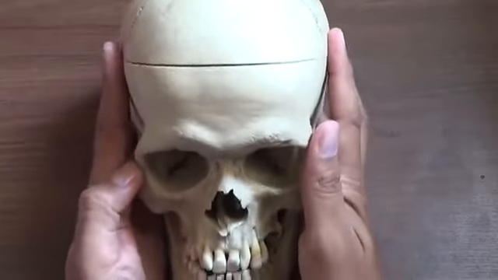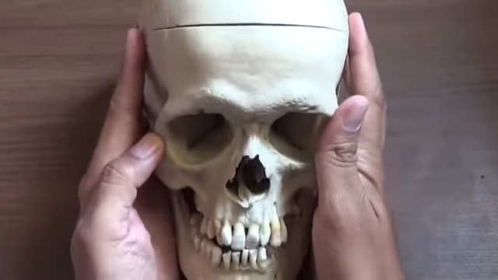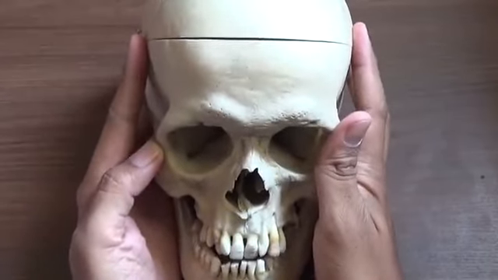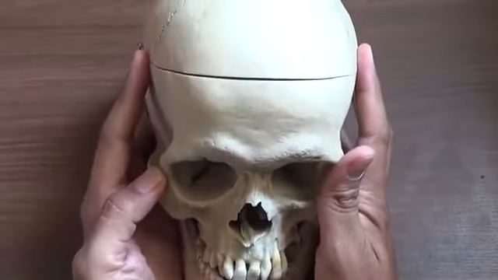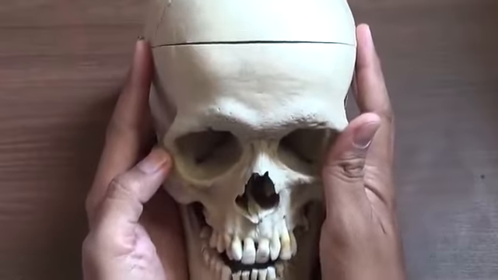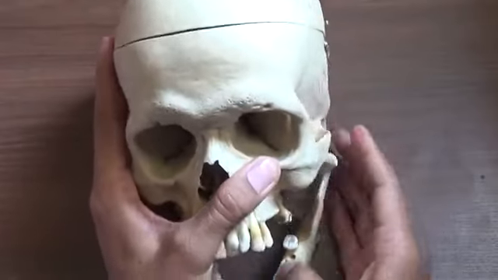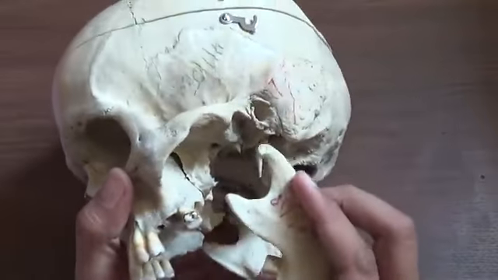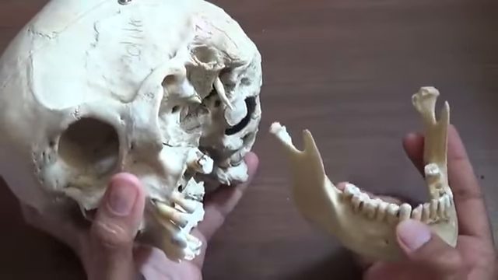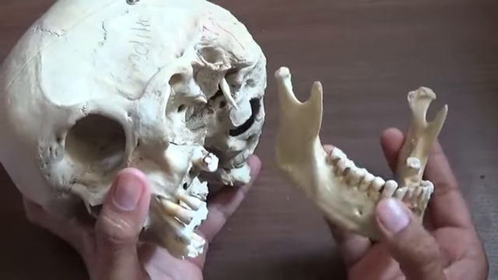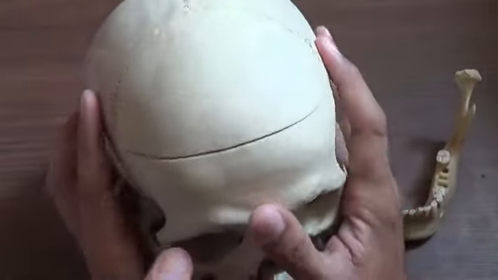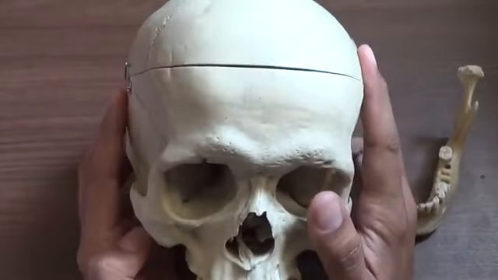Now you know there are multiple bones that join together to form the skull. The total number of bones that contribute to form the skull is 22. Now all these bones are joined together and they are immovable, they are fixed, except the mandible, which is joined with the temporal bone to form the temporomandibular joint, that is the jaw joint. So that is the only bone which is mobile or movable. The rest of the bones are fixed together, joined together and immobile.